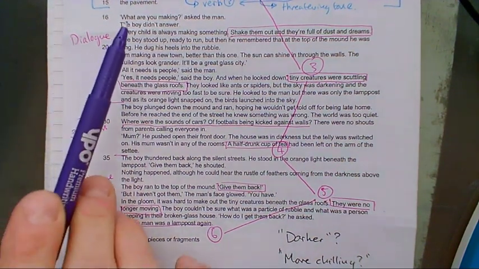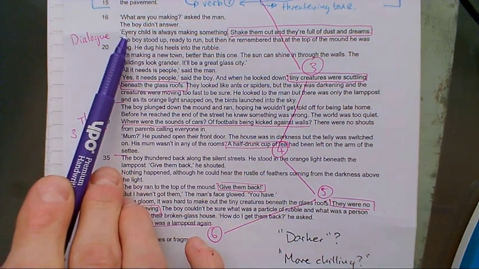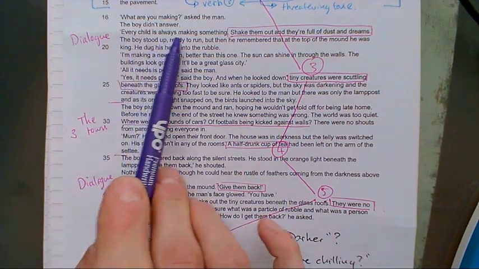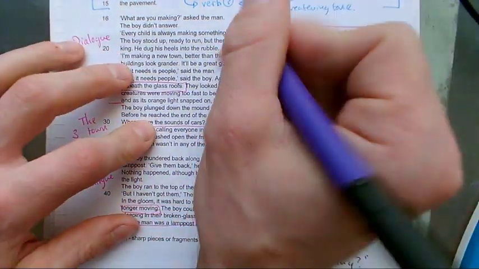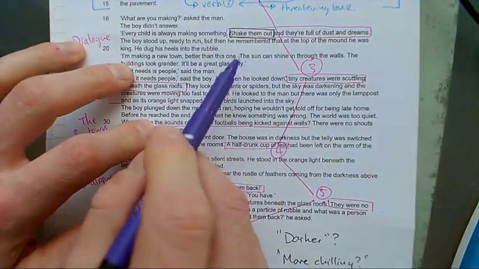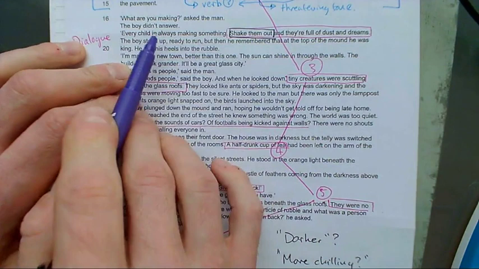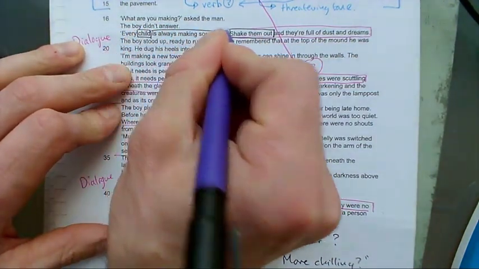Okay. As we read through, we have the dialogue between the boy and the man, which contains this line: "Every child is always making something. Shake them out and they're full of dust and dreams." For me, the figure saying "shake them out," referring to children, is something that's actually a little bit chilling, really.